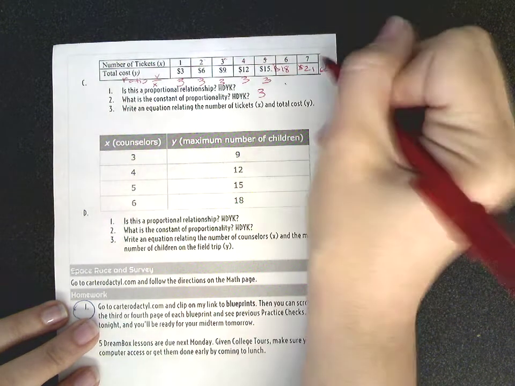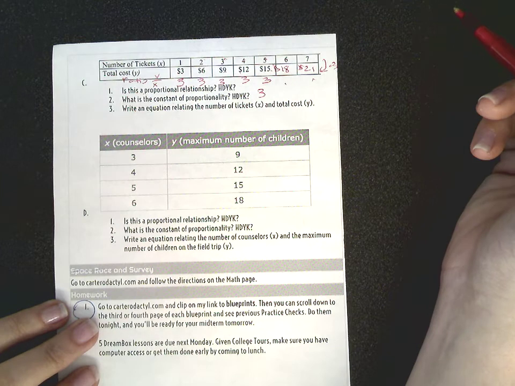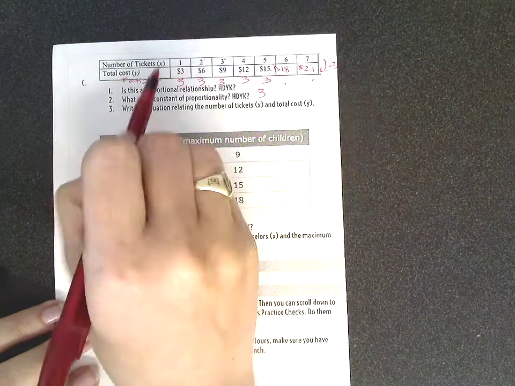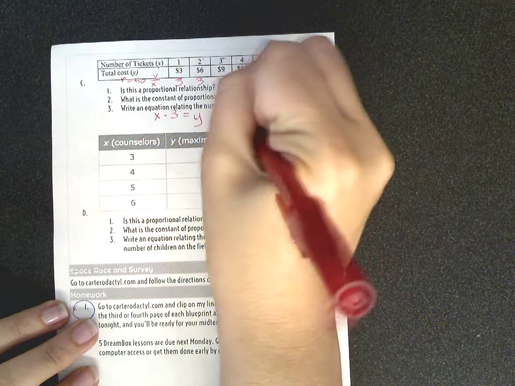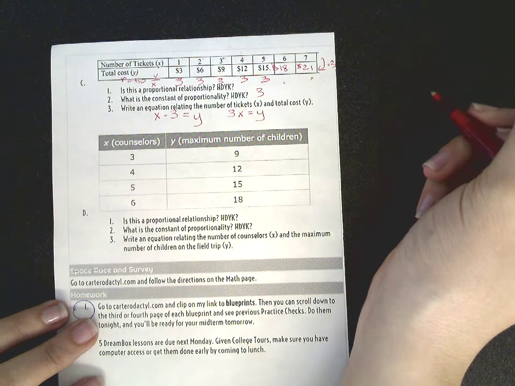We see that multiplying the total number of tickets by 3 gives us the total cost. So if we have x tickets, just take x times 3, we will get y. You could also write that as 3x equals y, which is conventionally what you might see more.